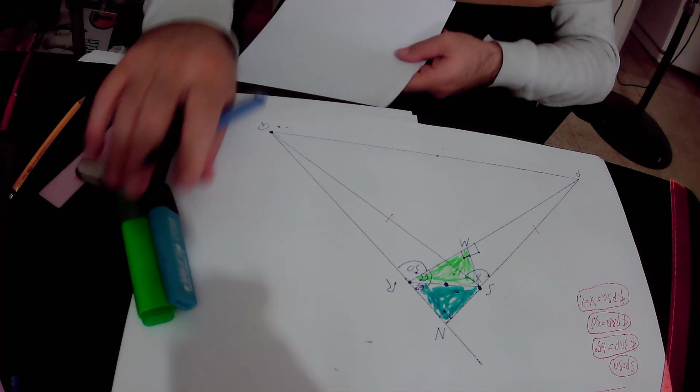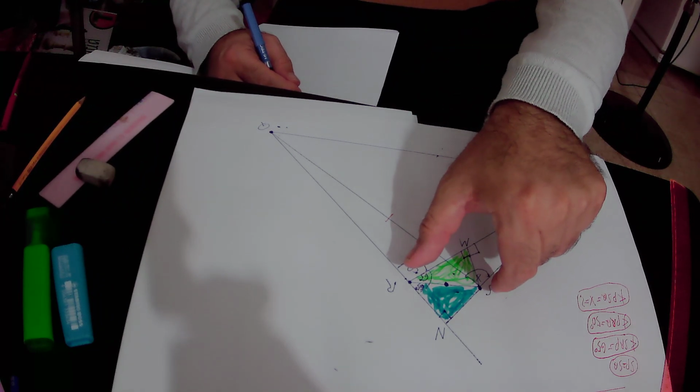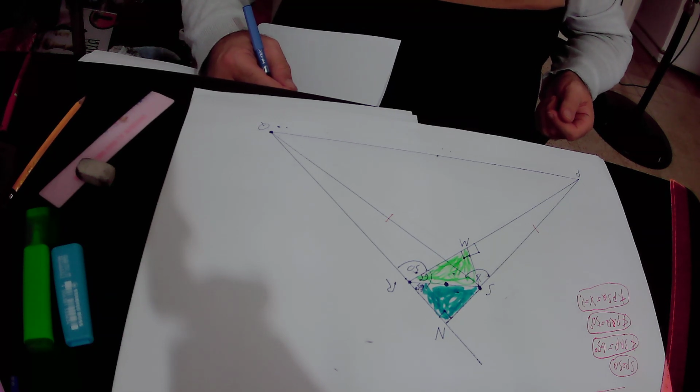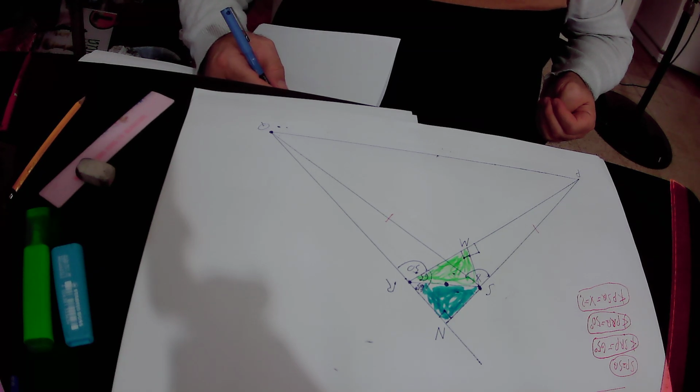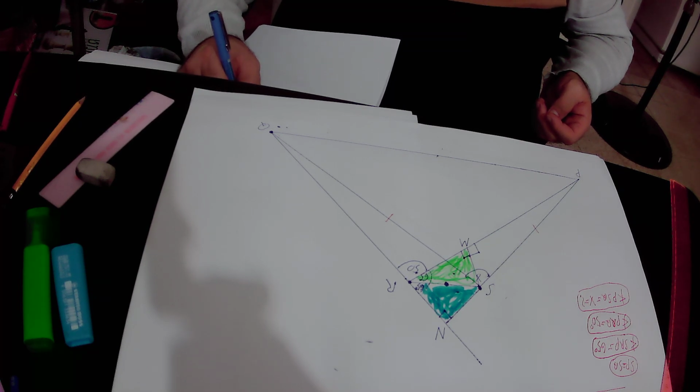So actually SR, this side SR is a common side. It belongs to both triangles. So we can write down that SR equals SR as a common side. It is a common side.